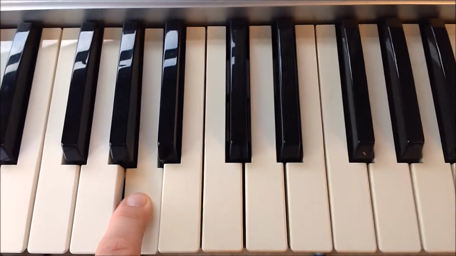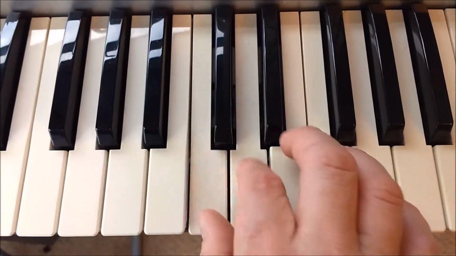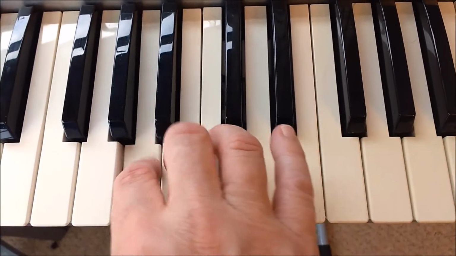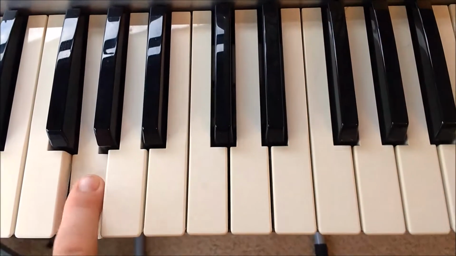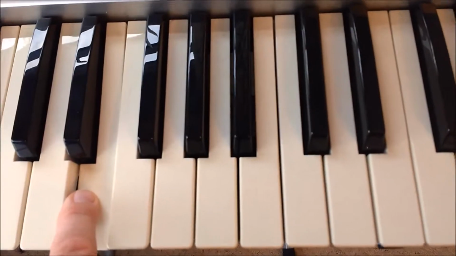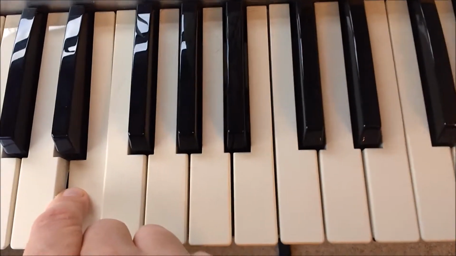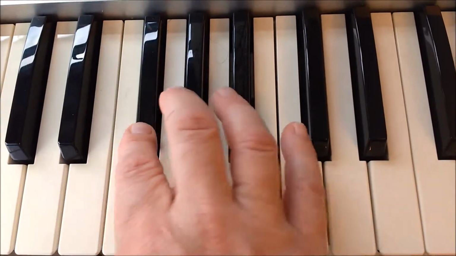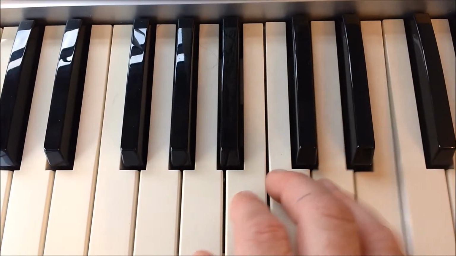Okay, let's take the scale of G major, which has one sharp, go up 6, 1, 2, 3, 4, 5, 6, takes us to E. So the scale of E minor is E, F sharp, G, A, B, C, D, E.